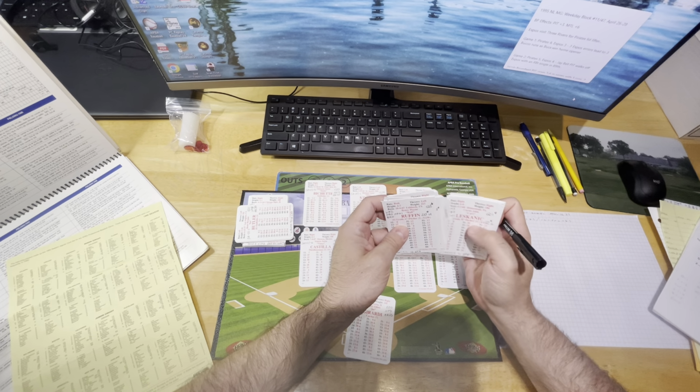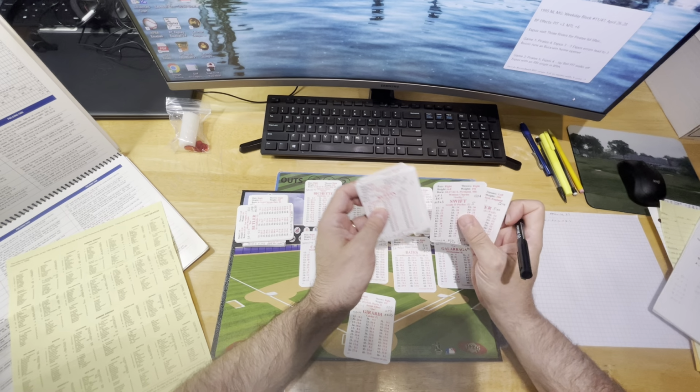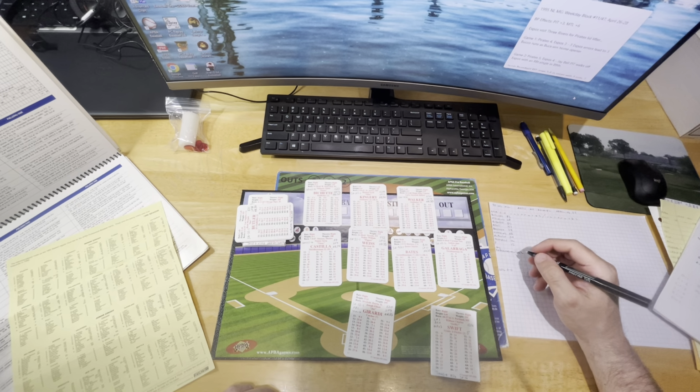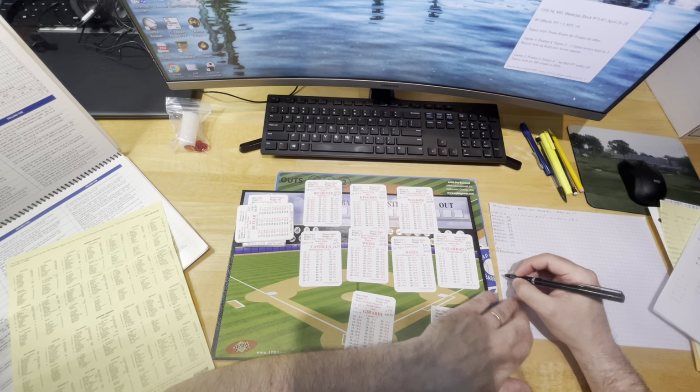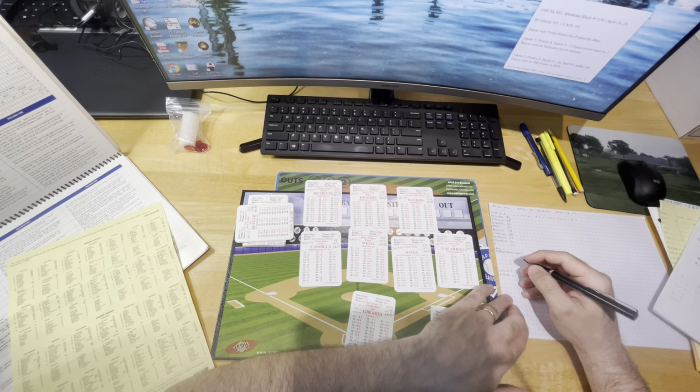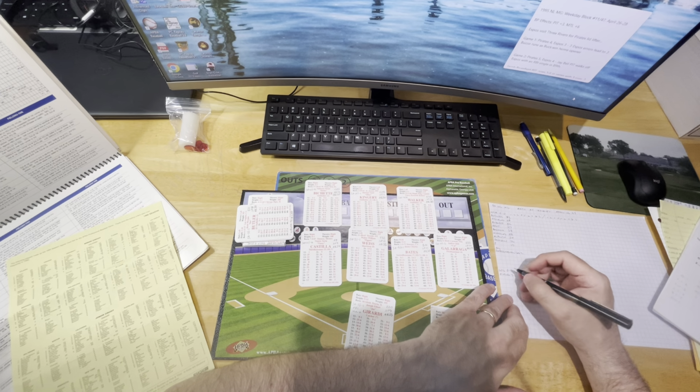Hopefully I have him. Oh, there he is. He's a D. All right, so let's write the Rockies lineup out and see what we get. So we got Kingery. Kingery is a center fielder. He's a 2.